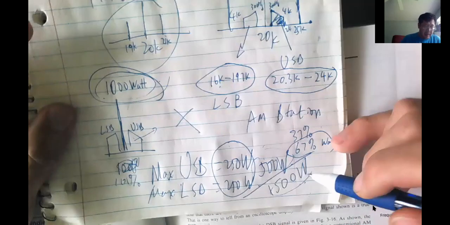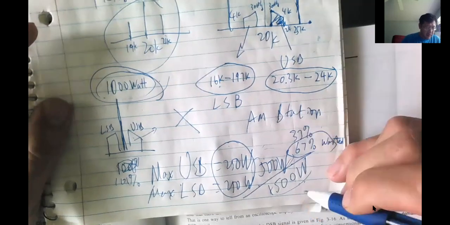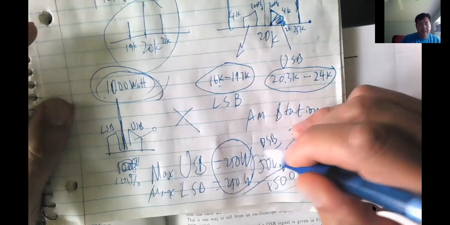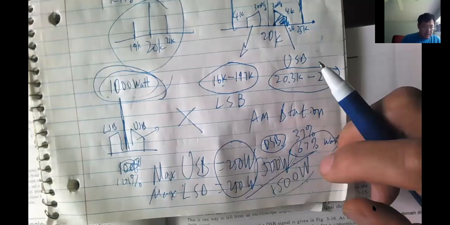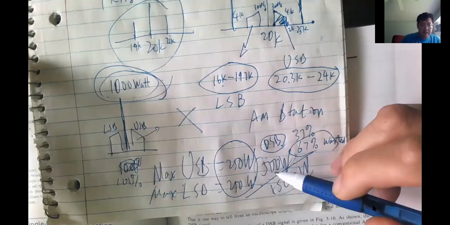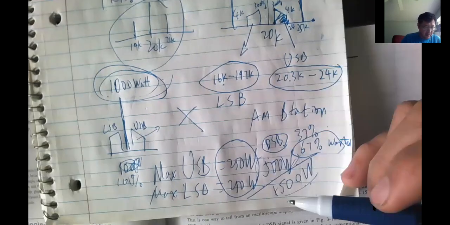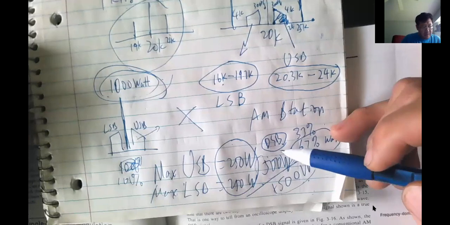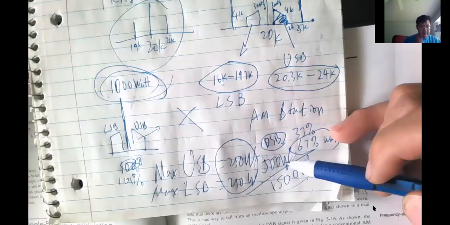Now we do not call it an AM station, we call it DSB, double sideband. My DSB broadcast will only broadcast 500 watts. So that will save a huge amount of energy bill. You don't have to waste that 1000 watts. Your transmitter is only broadcasting 500 watts. So that's DSB, double sideband.